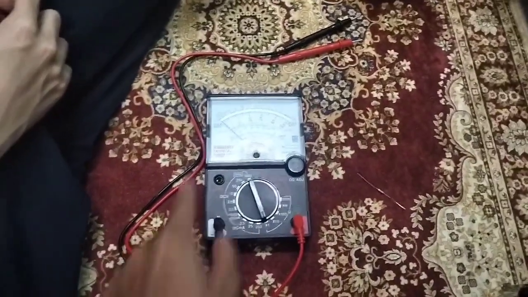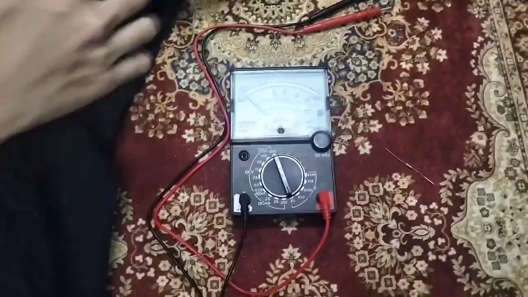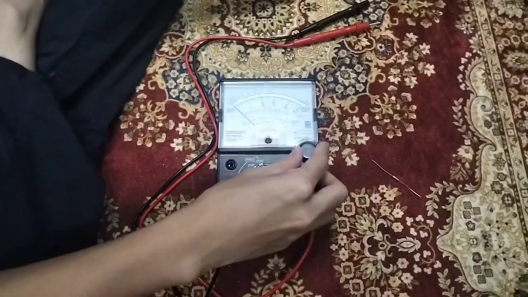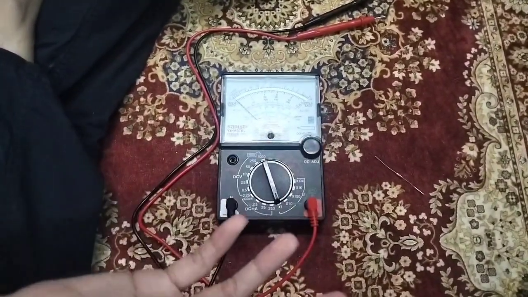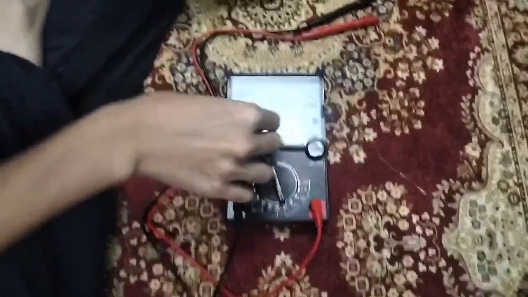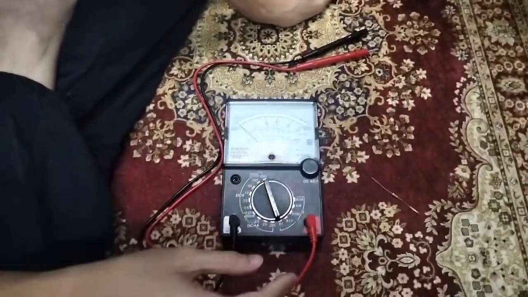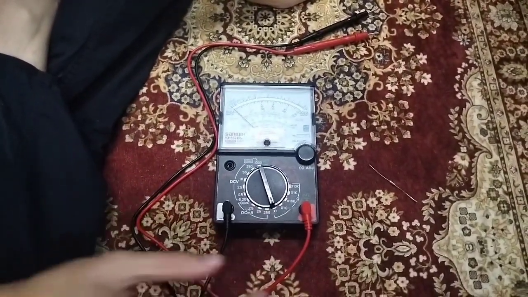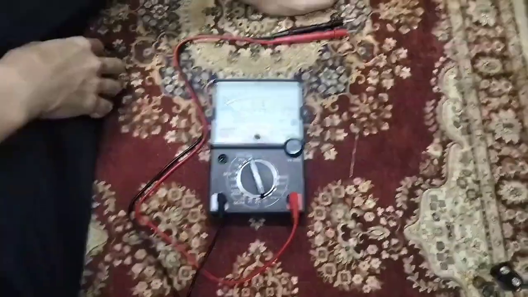Wait, what happens if the needle doesn't start at 0 like this? If that happens with your multimeter, you can fix it by spinning this, or if it doesn't work, you can take a screwdriver and turn this screw to bring the needle to the perfect zero position. If this happens, it will cause miscalculation or misreading in the measurement. So make sure to always check your zero first.